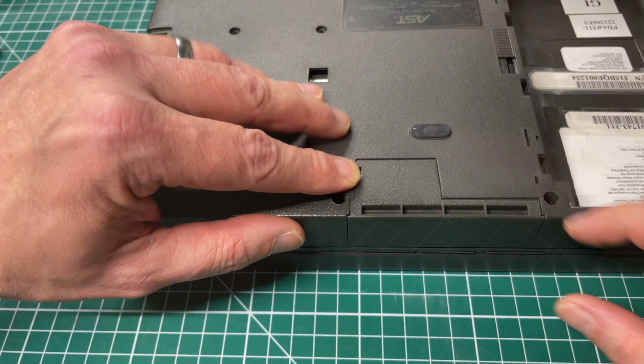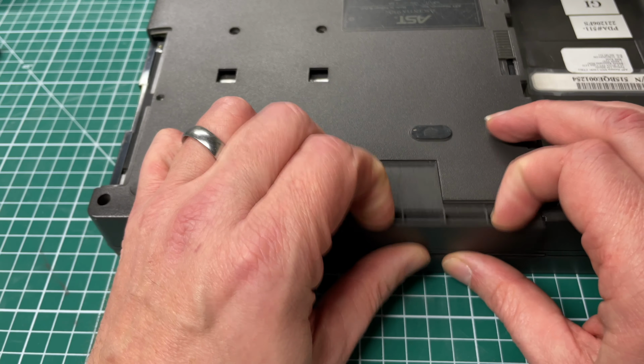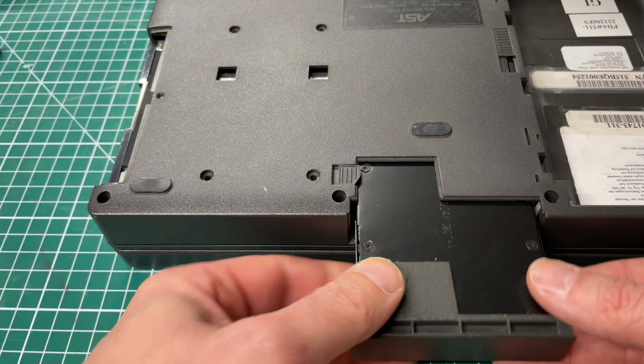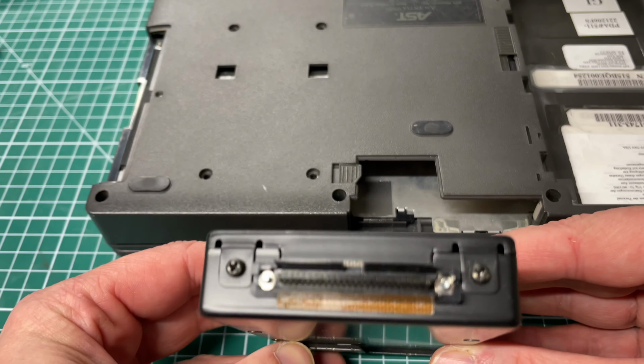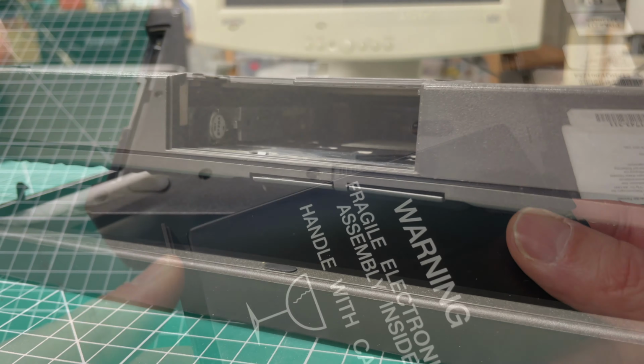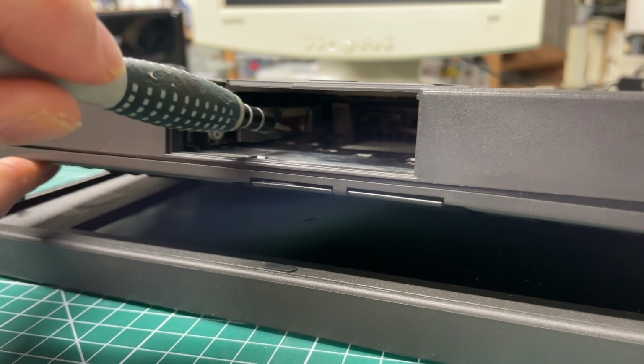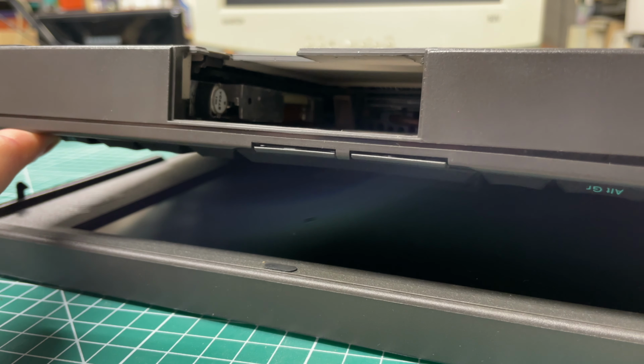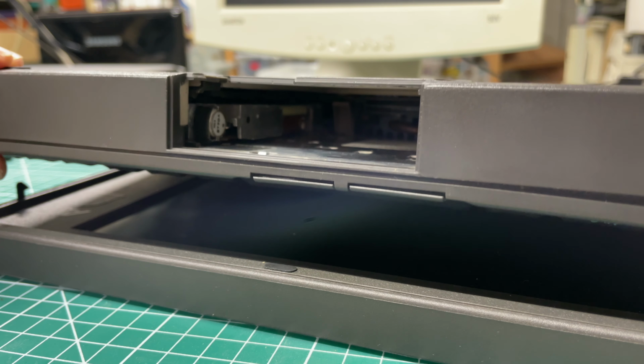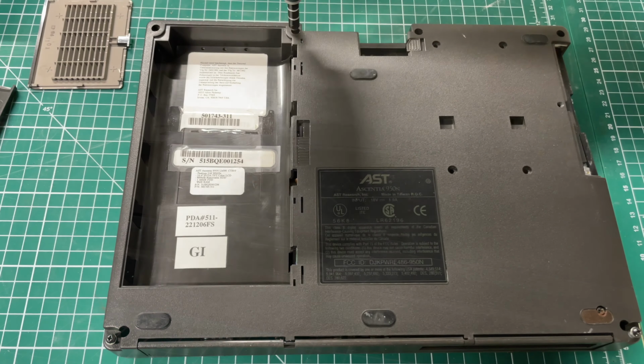So yeah, I thought for some reason perhaps it was the hard drive or something which was holding it in place. So I started removing that, but it wouldn't budge. But upon closer inspection here, I noticed that there was still a flat cable attached to the motherboard from the disk drive, so that was probably causing it to be held into place.